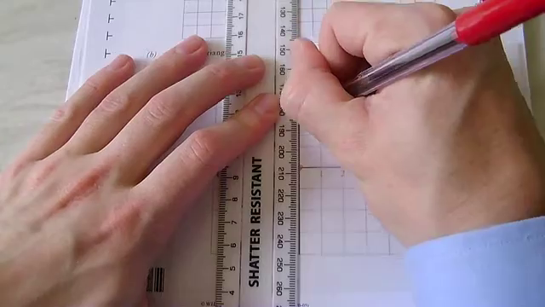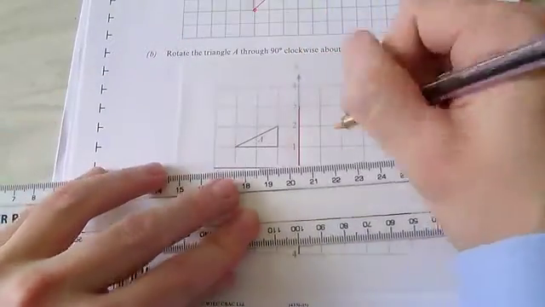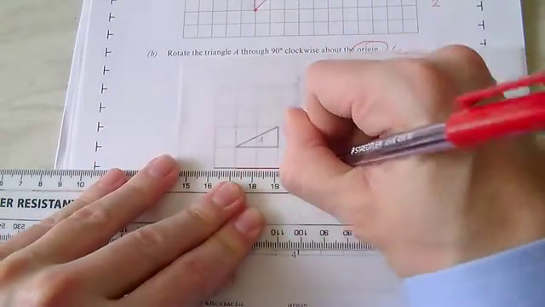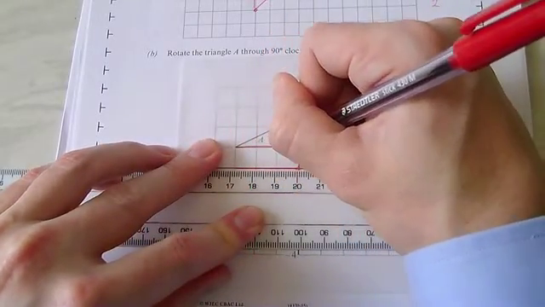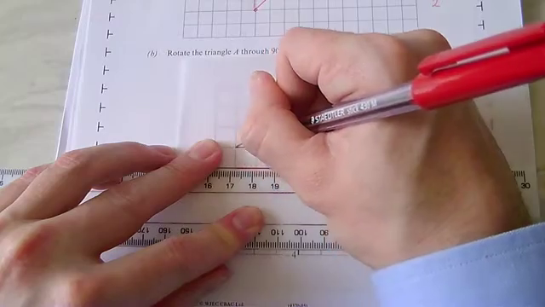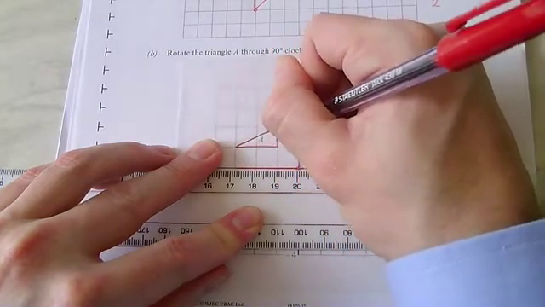So I'm going to trace, probably a little bit too big, but it doesn't matter, you can't really go too big. But you can do it a bit smaller than that if you wanted to. And then tracing the shape. Now the straighter you do this, the better. If you mess it up trying to do it freehand, you may have to go back and do it again.